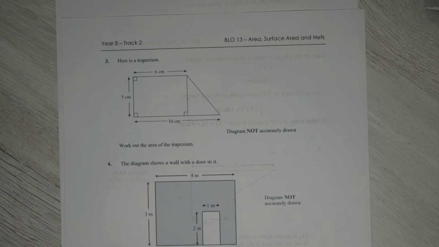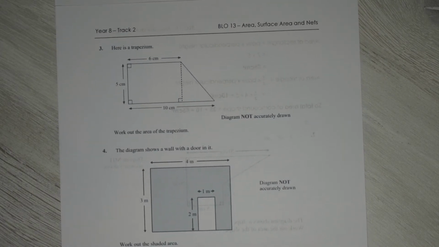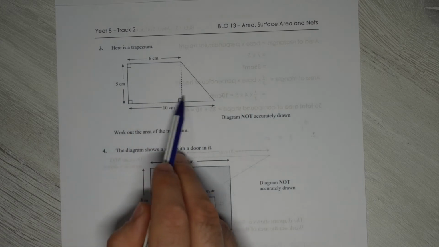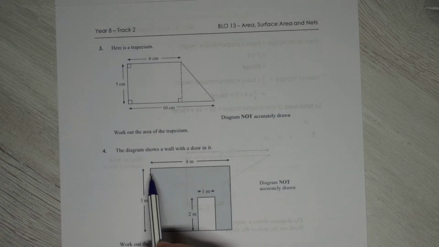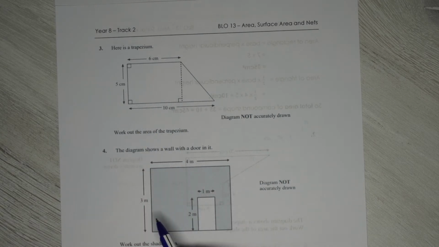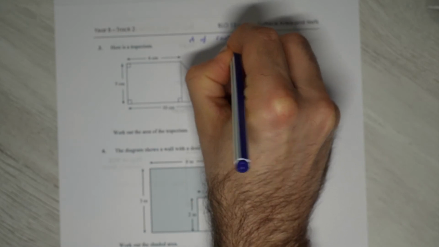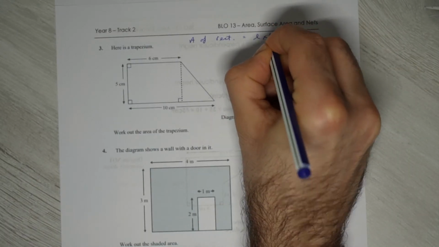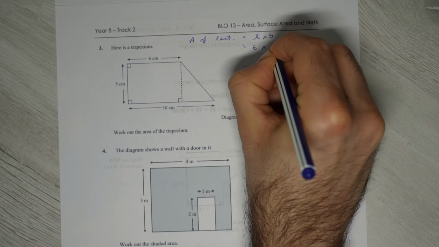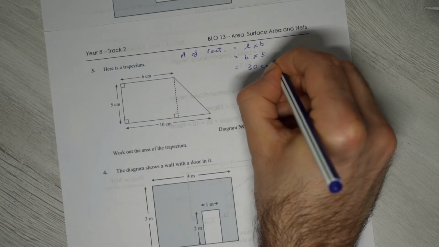Let's go to page 3. So page 3, we have a trapezium, and again we have a rectangle and a triangle. So let's begin with finding the area of the rectangle. So area of rectangle is equal to length times breadth, so 6 times 5, which is equal to 30 centimeters squared.